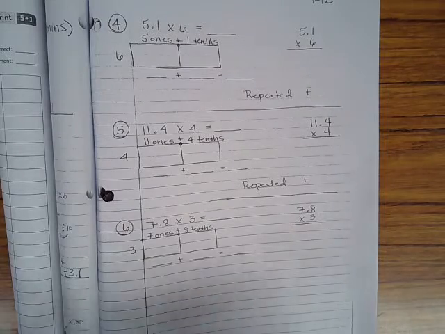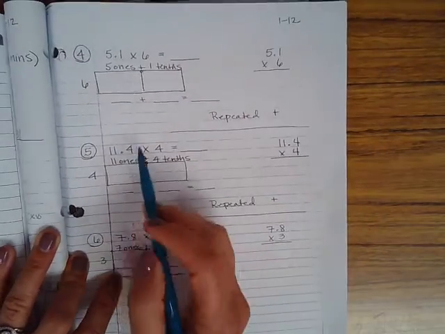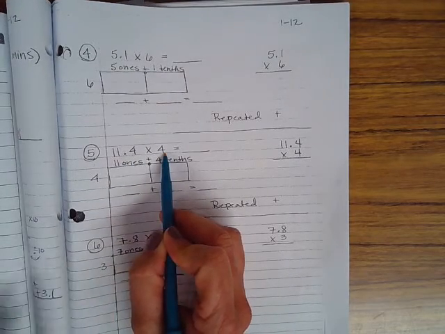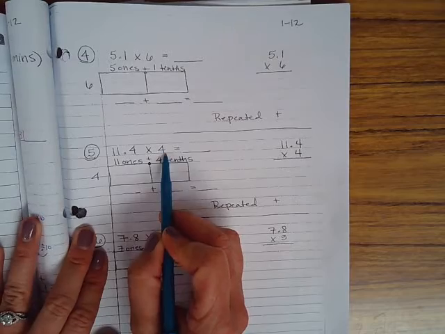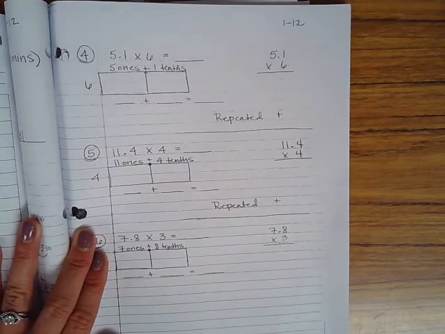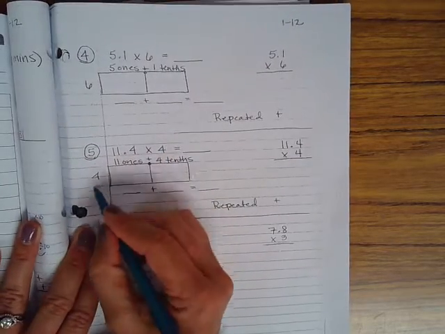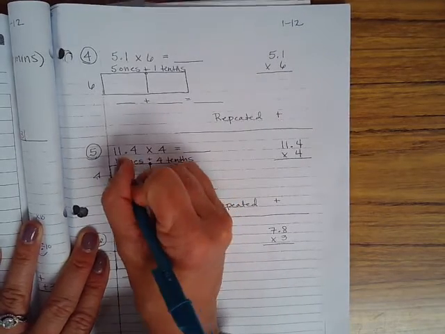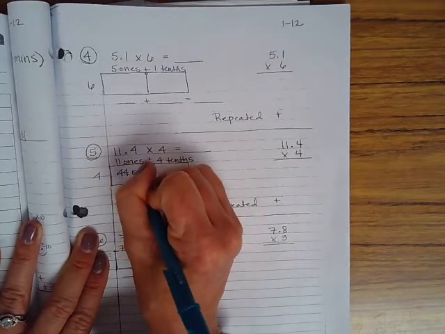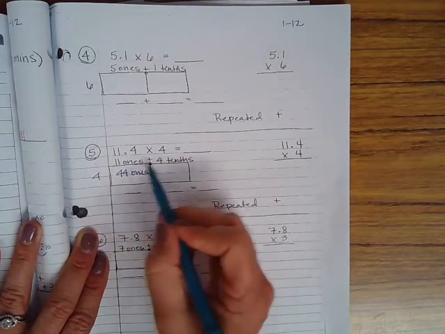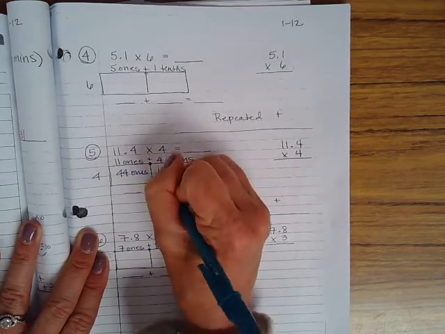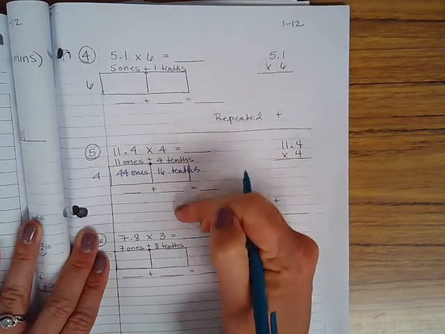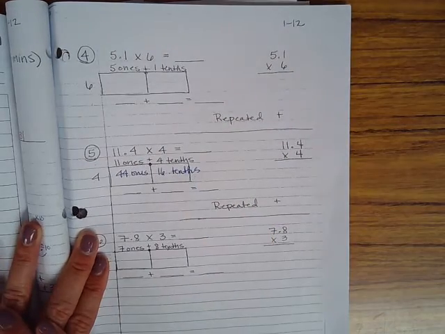All right. Problem 5. 11.4 times 4. So we're doing 4 copies of 11.4. That would be one way to do it. And then here is using our area model. 4 times 11 is 44 ones. 4 times 4 is 16 tenths. Now, what does that look like? Let's pull that down and then put it together.